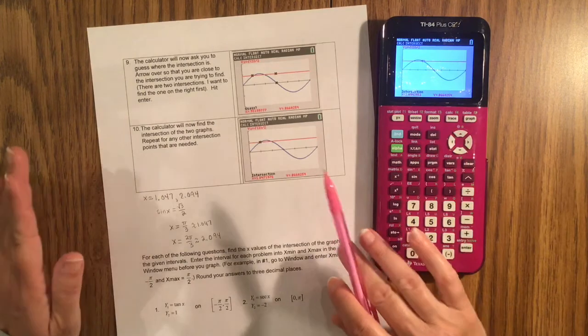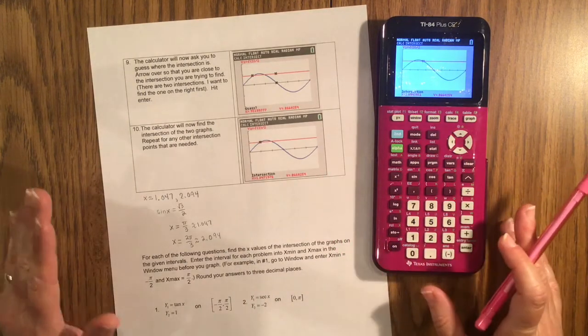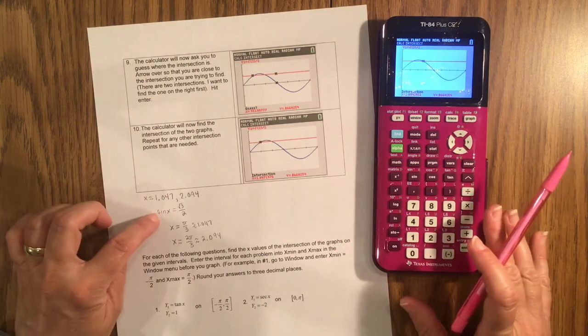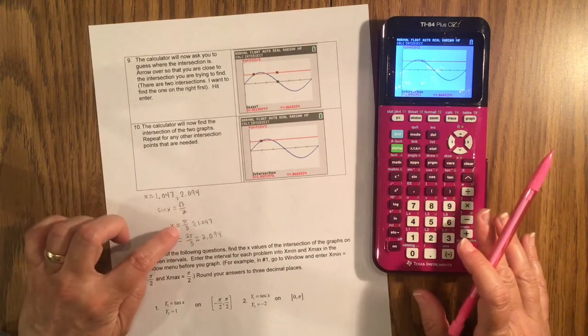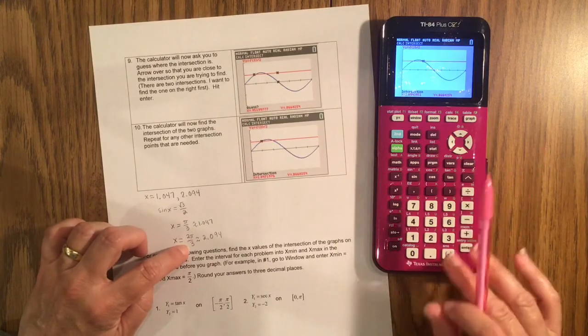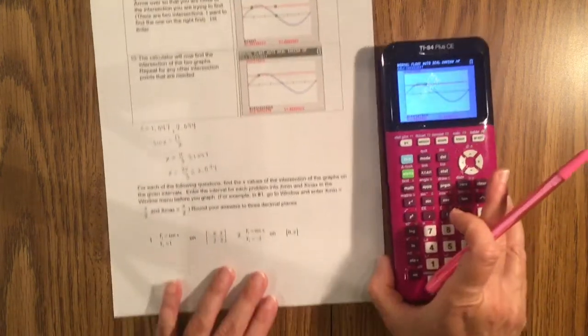So we have to be specific. We have to give you the actual intervals we want you to look at, because you know sine can equal root 3 over 2 at many places, many places coterminal with these two angles. Okay, let's practice a couple more times.